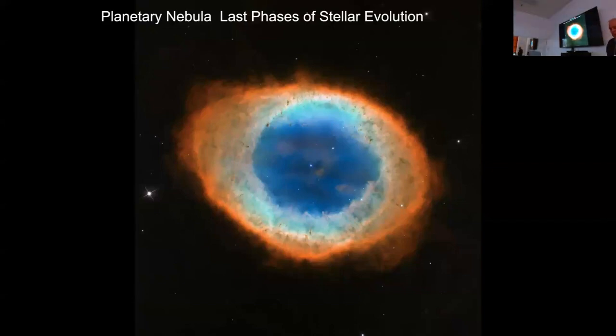So now, to respond to a question, the red giant isn't the end point of stellar evolution. Once the red giants get going and have been working for a while, they become very unstable. And you get minor explosions or big explosions, and the material explodes.